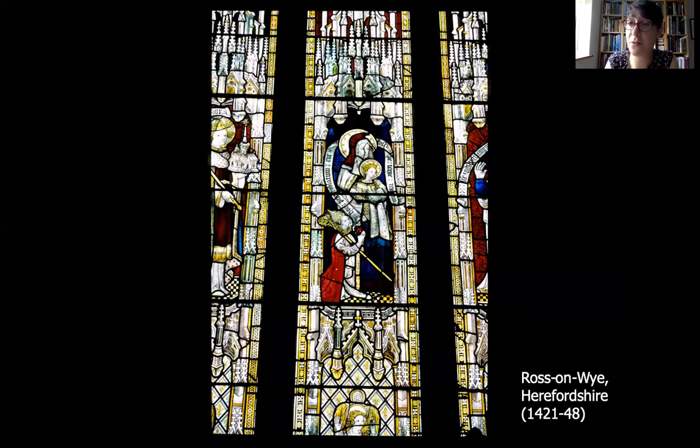And at the foot of these figures is Bishop Thomas Spofford, who was Bishop of Hereford, and the abbot of St Mary's York. And he is shown kneeling and offering his heart to the figures. So this is an act of devotion which is celebrated and recorded in stained glass for all to see. And devotion was very important, of course, in the church.